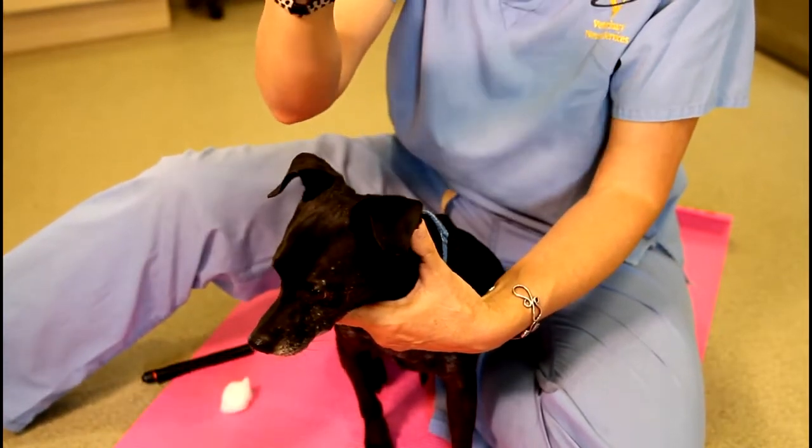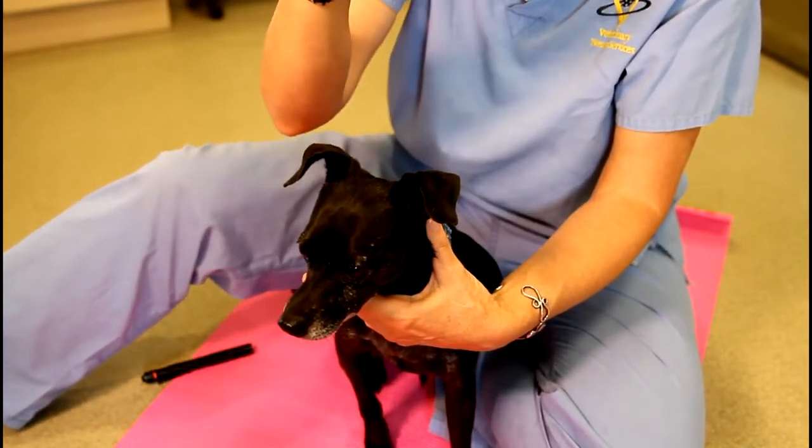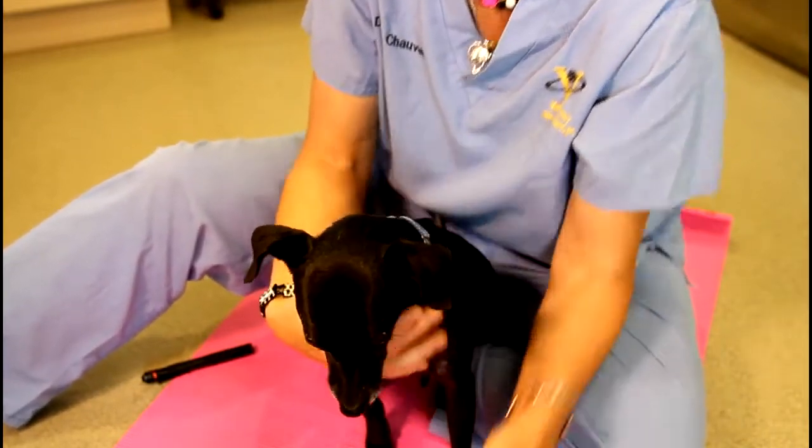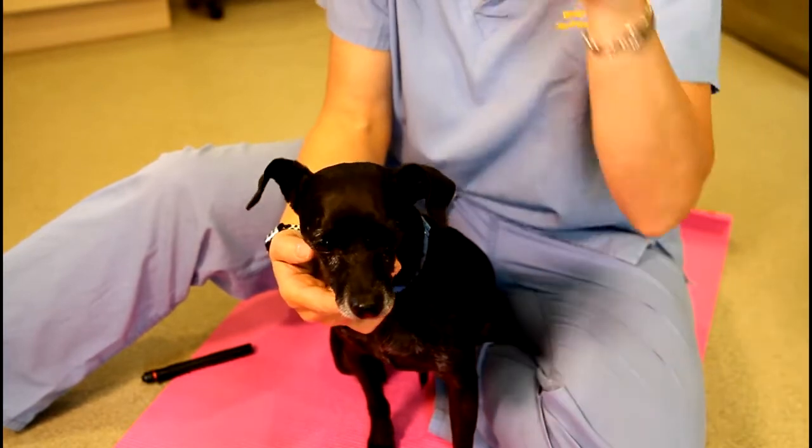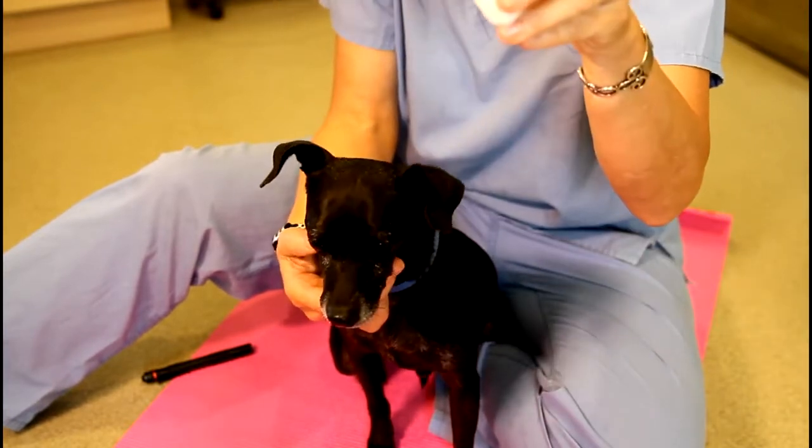A cotton ball is used as it does not make noise, nor does it have any scent. It is best to drop it from a place where the dog cannot see it coming.